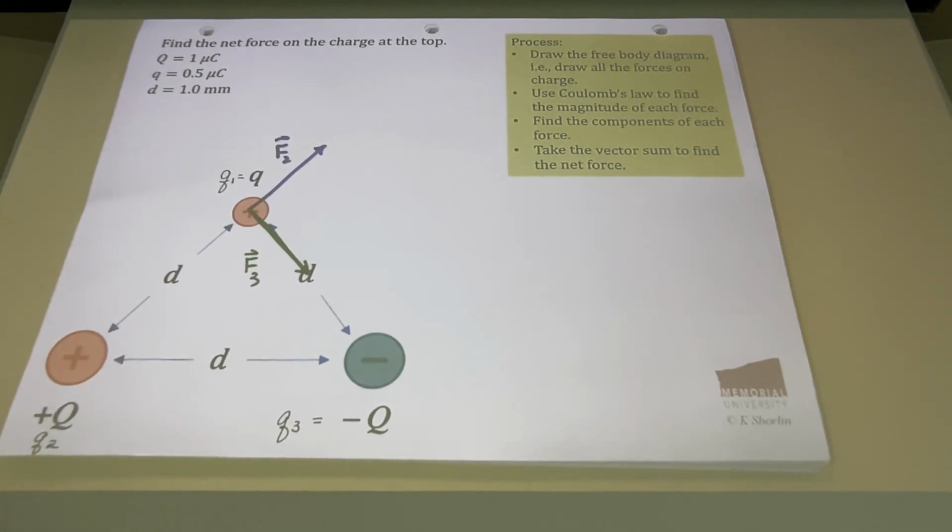Are we assuming this is at equilibrium, or is this like an instantaneous, are we looking at the instantaneous force on the charge? Yeah, when they're all in this place. Okay. Yep.